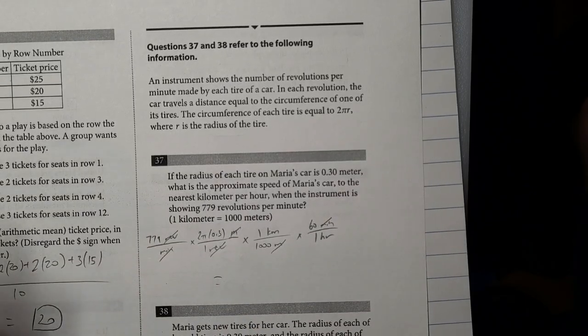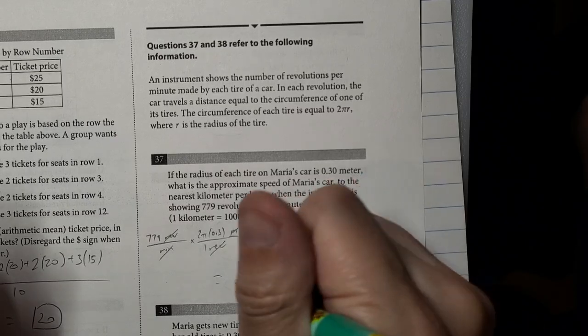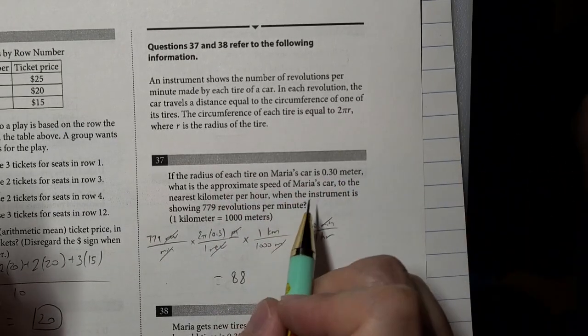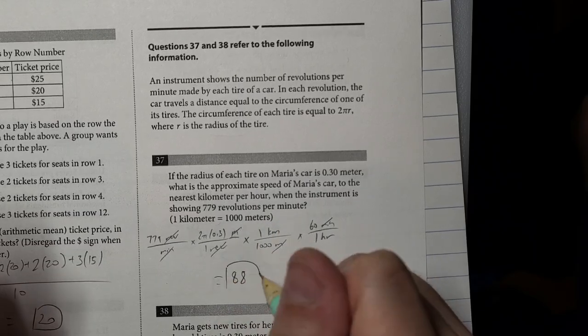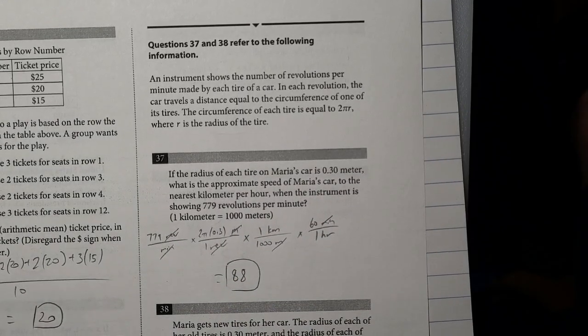So now let's plug it into the calculator. Where's my calculator? It'll be 779 times 2 times pi times 0.3 times 60 divided by 1,000. So this is 88.10 blah blah blah. It says to round to the nearest kilometer per hour, so it should be 88 kilometers per hour. Yep, and that's the answer.